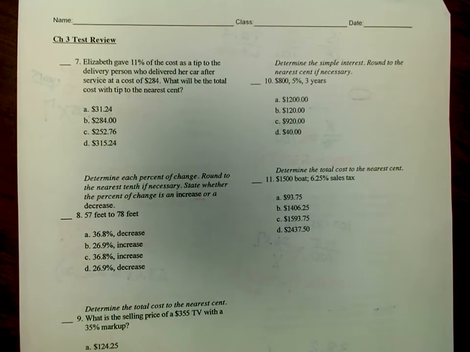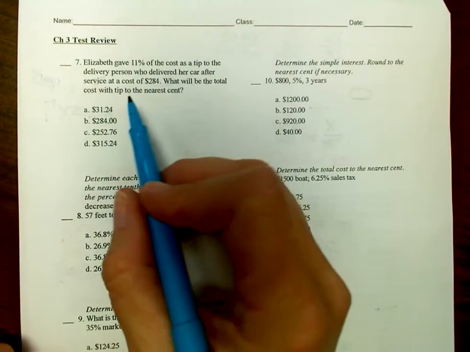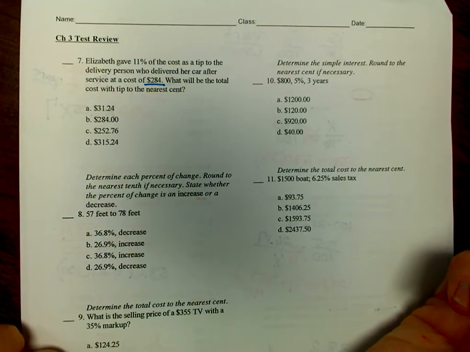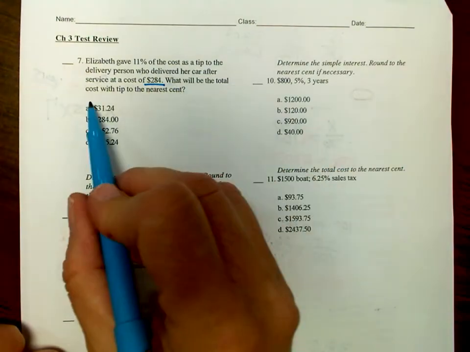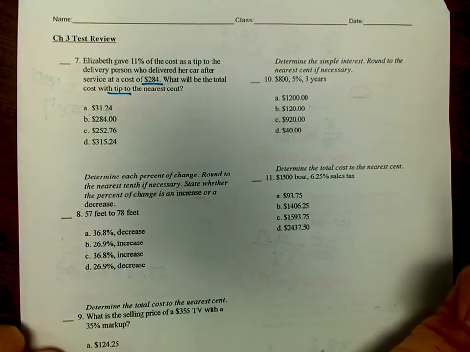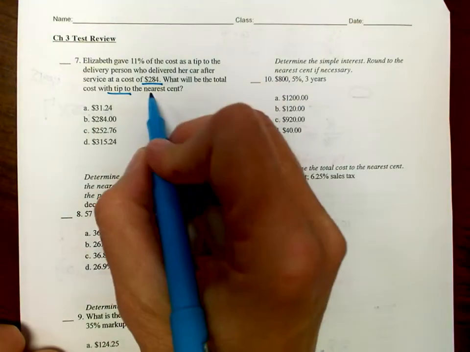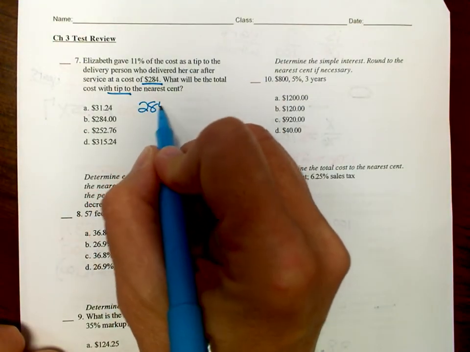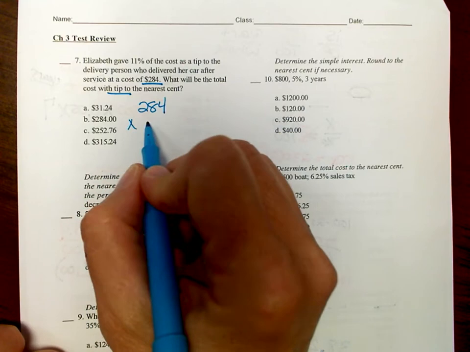Number 7. Elizabeth gave 11% of the cost as a tip to the delivery person who delivered her car after service at the cost of $284. What will be the total cost of the tip to the nearest cent? So let's find 11% of the cost.